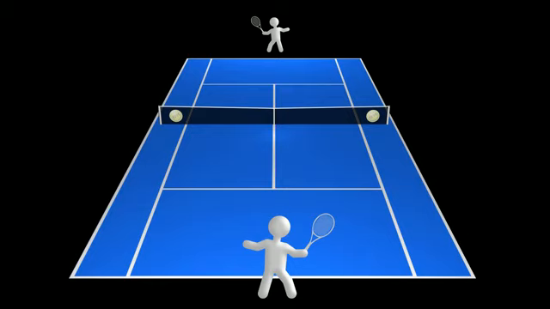Now, overall, you still want to play aggressive percentage tennis. This is not a tip to tell you to play it safe all the time, but you want to play aggressive percentage tennis. All right, let's go on to the first reason why hitting down the line is problematic.